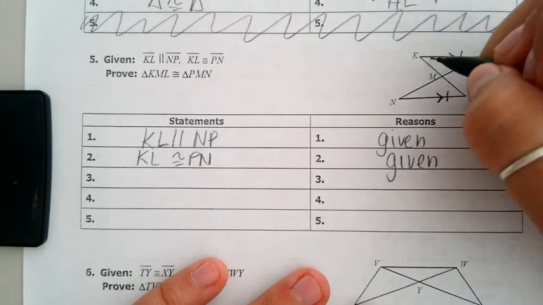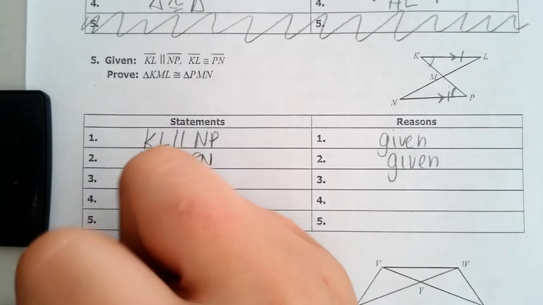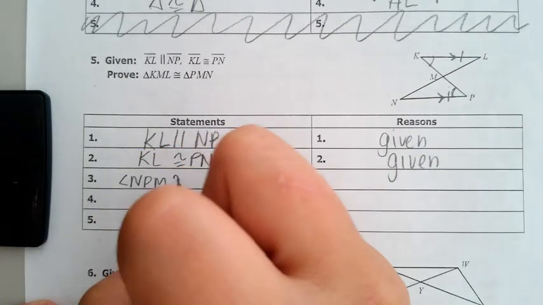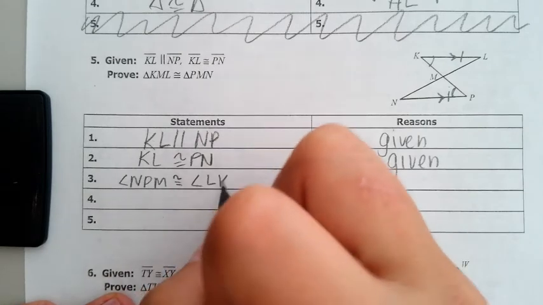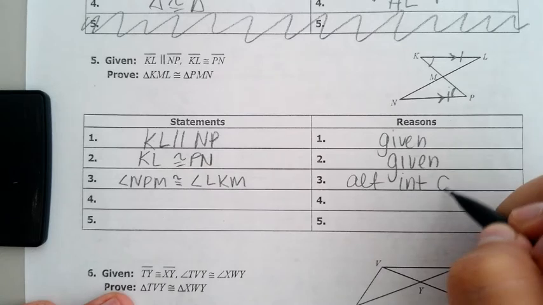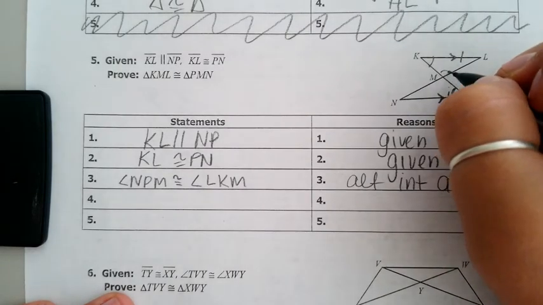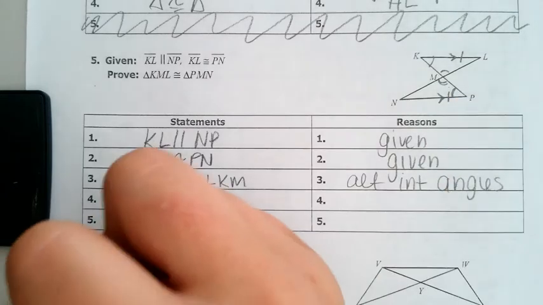We can identify that we have alternate interior angles. NPM is congruent to LKM. And we can also identify these vertical angles here.